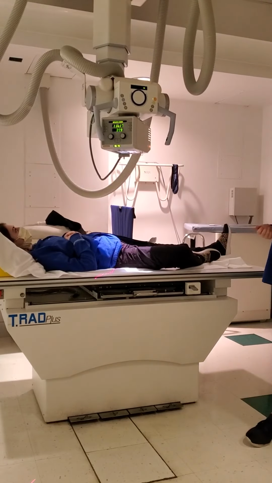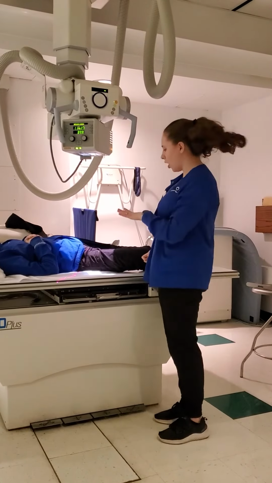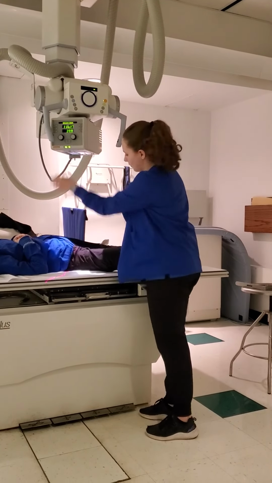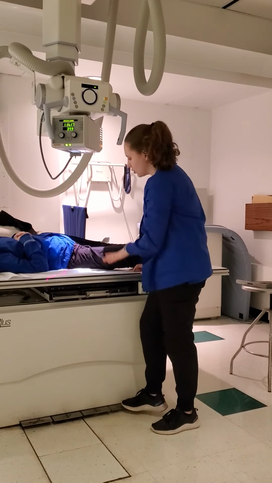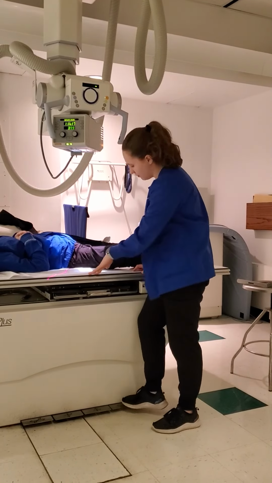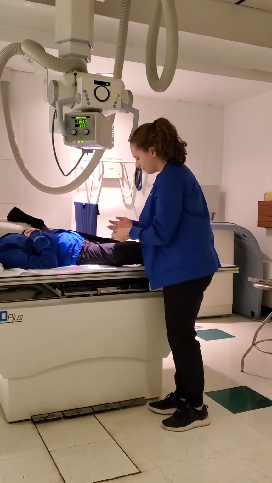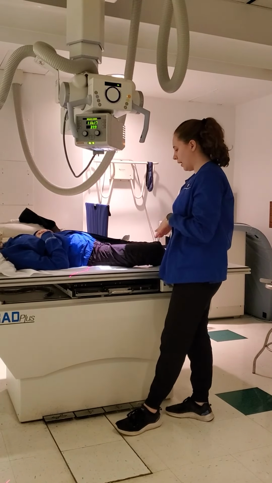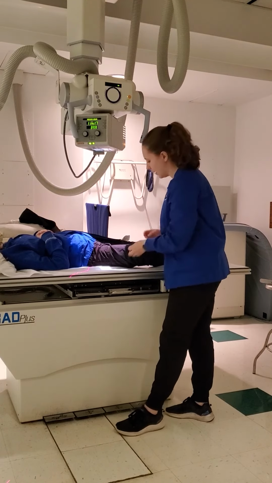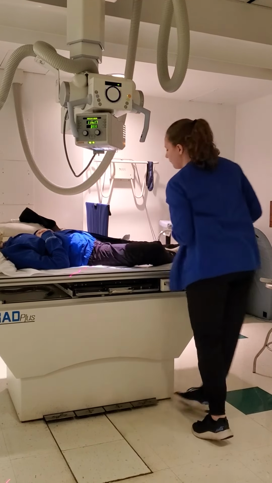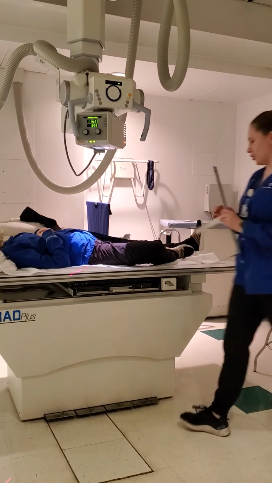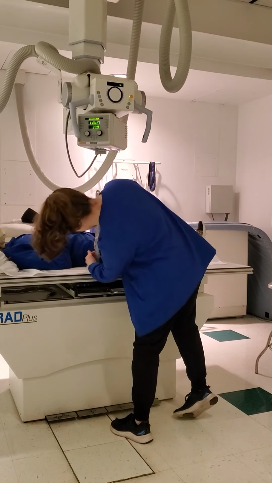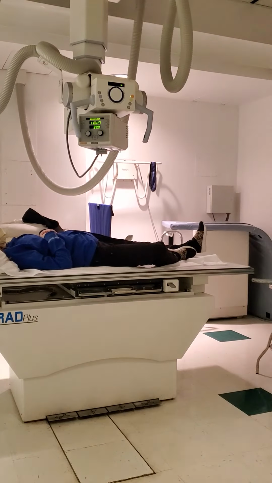Next, we're going to move on to the lateral femur. We're going to start with the proximal side. So we're going to make sure that we have the top of the femur here, and we're going to center to the upper portion of the mid-shaft of the femur. We're also going to turn the collimator so that the anatomy is up and down on our cassette. And then we're going to mark it. We're going to measure. She's measuring out at 12.